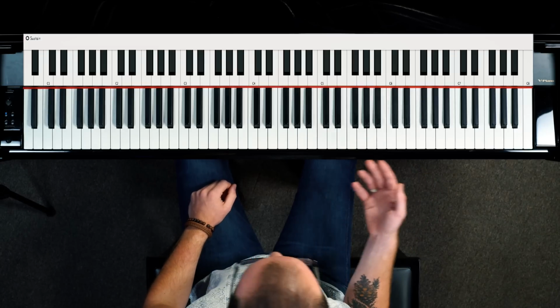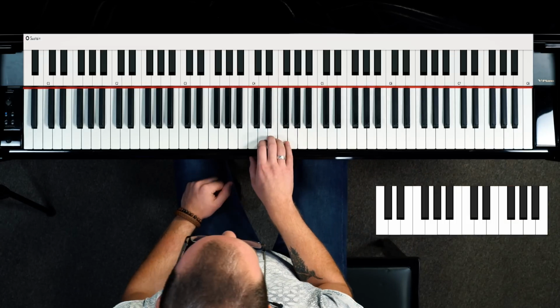So you're probably wondering, where do we get those numbers from? Why do we call it a 2-5-1? We get those numbers by just looking at the notes in the scale. Our 2 chord is built off the second note in the C major scale.